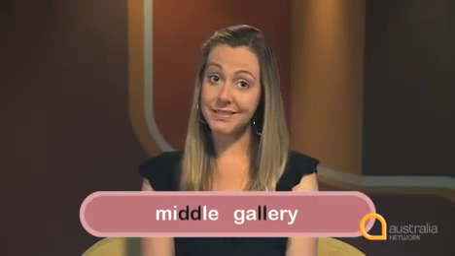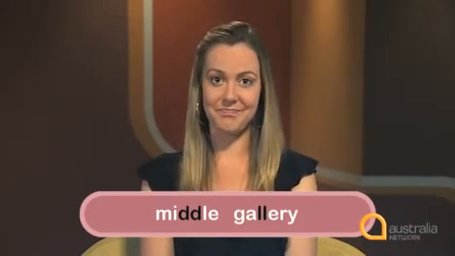Middle and gallery. Middle has 2 Ds and gallery has 2 Ls. Here are some other words with double consonants that are frequently used in IELTS, and you should be careful to spell correctly.